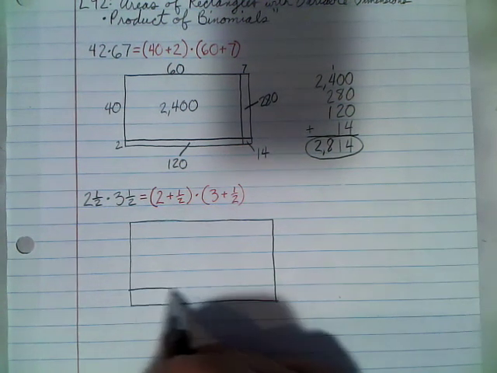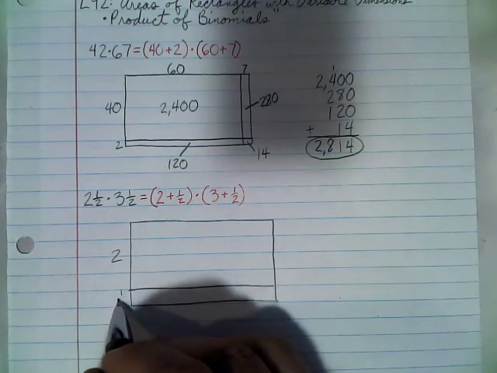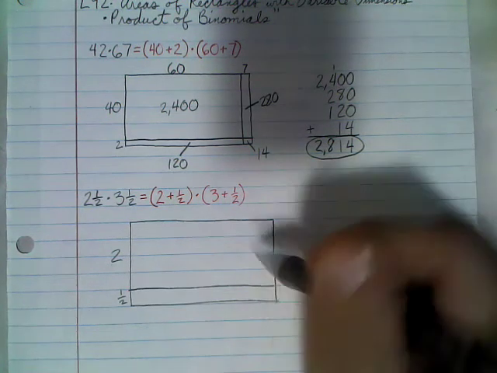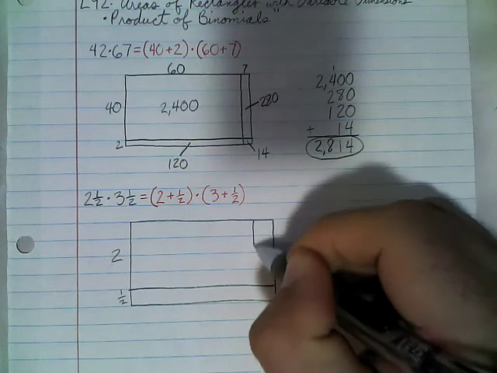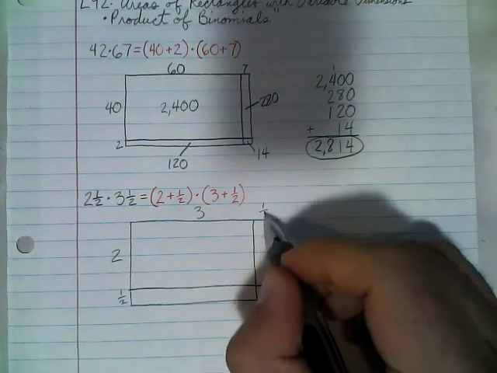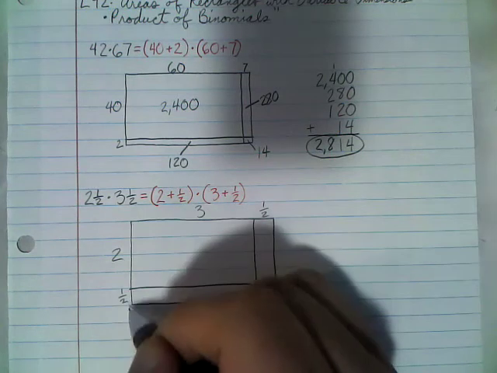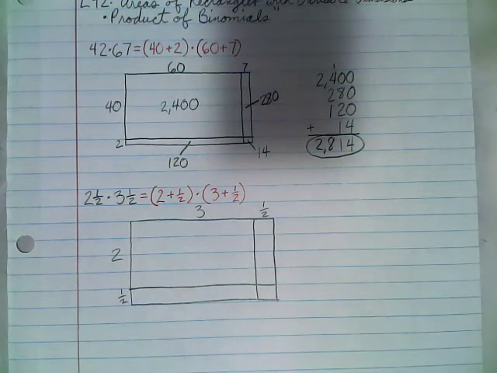So this time I'm going to cut off this bottom half. I'm going to call this up here 2, and I'm going to call this 1/2, and it doesn't have to be perfect there. And then over here I'm going to do likewise. And so I'll have my 3 and my 1/2. So just like last time, now this side of the big rectangle is 2.5. This side is 3.5. So we find the area of the whole thing. Then we've found the product of those two numbers.